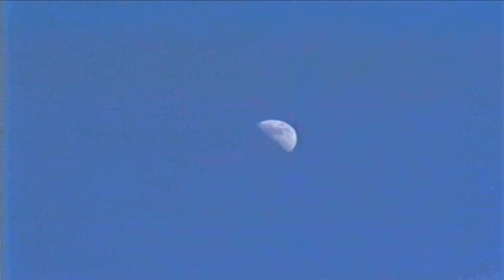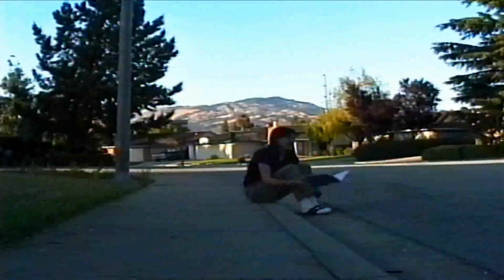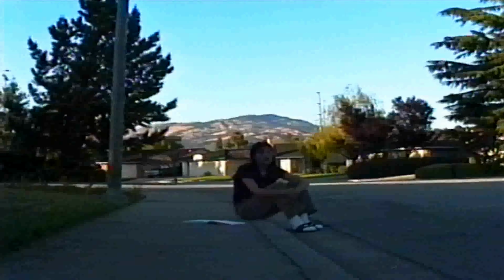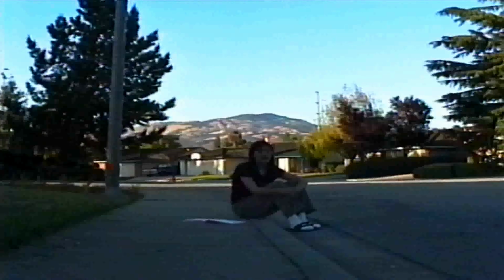What is this little moon composed of? The moon is made of oxygen, which is in the form of water, and silicon, aluminum, iron, and titanium.